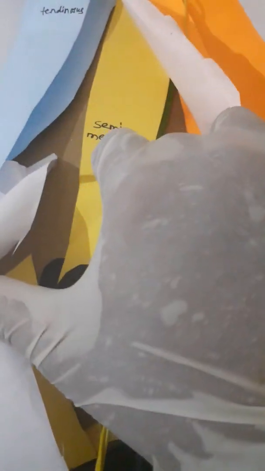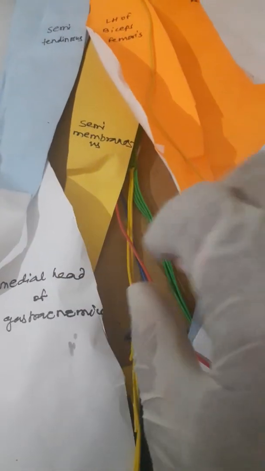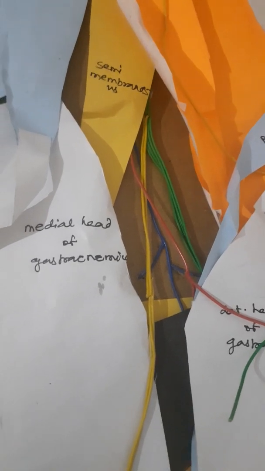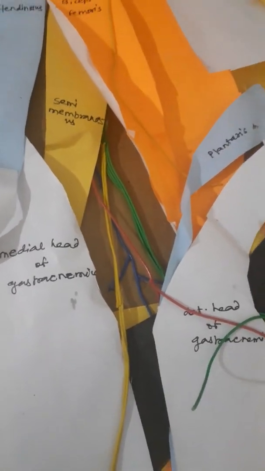The bursa lies to combat friction between these two muscles, and also between the posterior surface of the femur and the semimembranosus muscle. This one is also a bursa. Both are known as the semimembranosus bursa. And inflammation of this bursa is called Baker's cyst. It is also known as popliteal cyst.